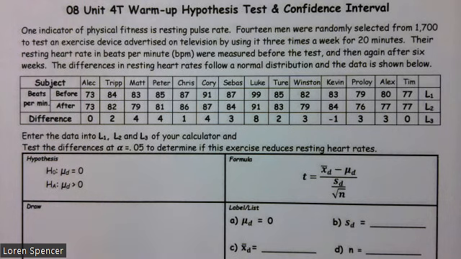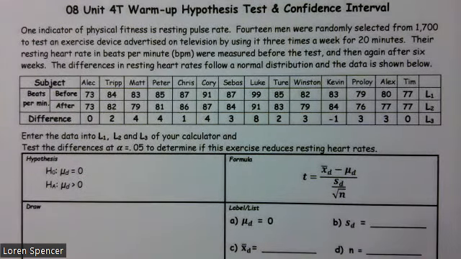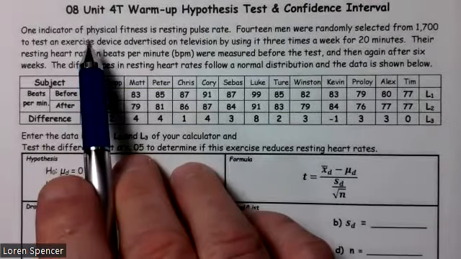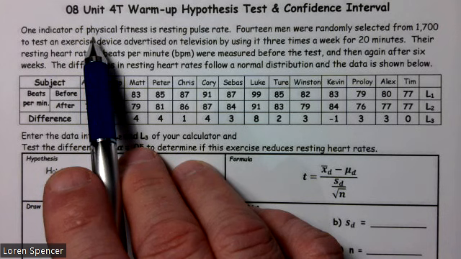Today we are going to do a warm-up and hypothesis test and confidence interval on paired data. So we're going to begin to relate the one sample T to paired data, and hopefully you'll pick up on how similar they are, that the paired is just a special case of the one sample.